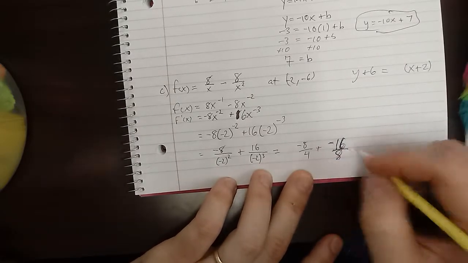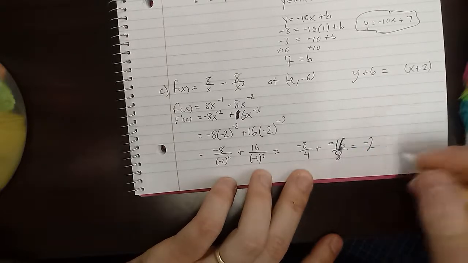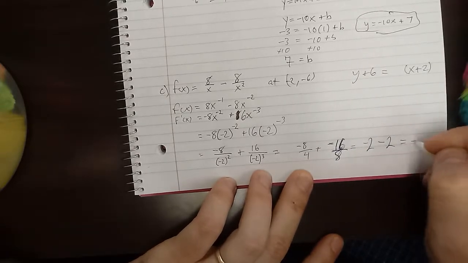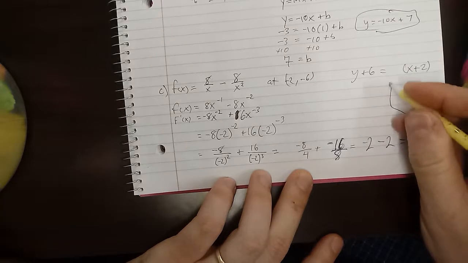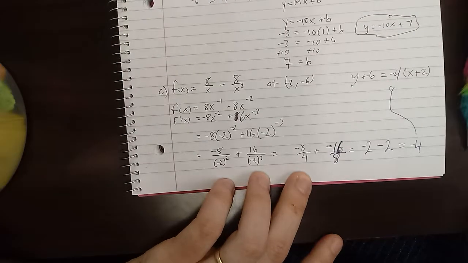So negative 8 over 4 is negative 2. 16 over 8 is also 2, so it's negative 2 minus 2. I got negative 4 for my slope. Go drop it in, negative 4, and we're done.